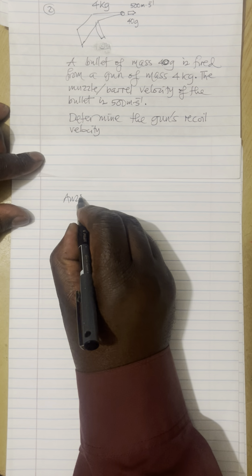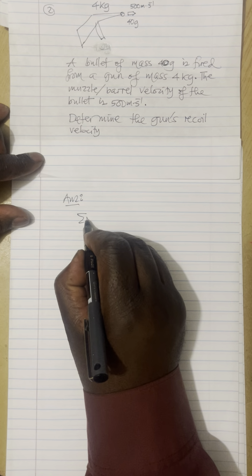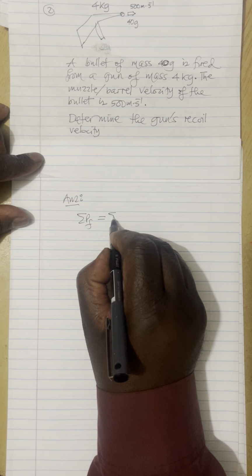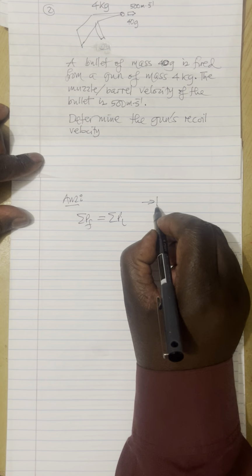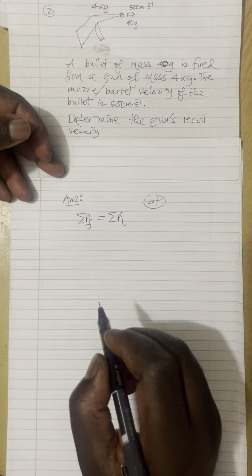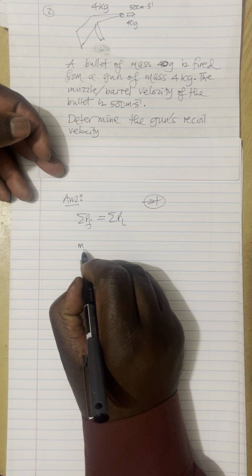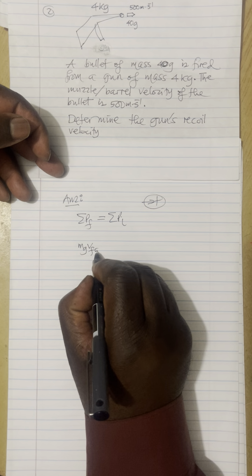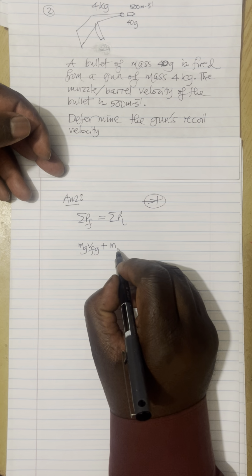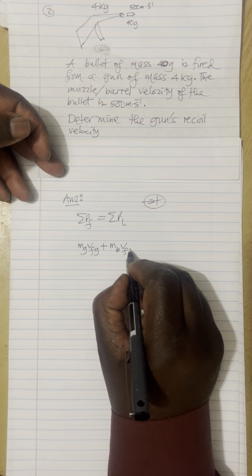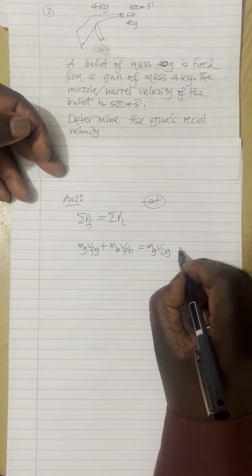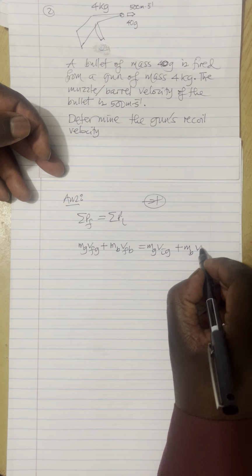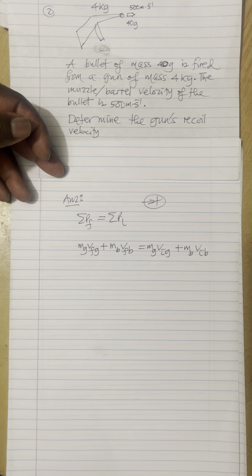We're going to say total final momentum equals total initial momentum. According to how the diagram has indicated here, we're choosing to the right as positive. So I'm going to say mass of the gun times V final of the gun plus mass of the bullet times V final of the bullet equals mass of the gun times V initial of the gun plus mass of the bullet times V initial of the bullet. Let's put in what we know.